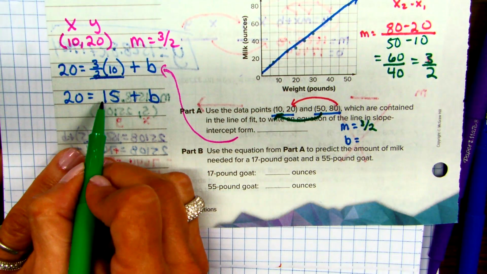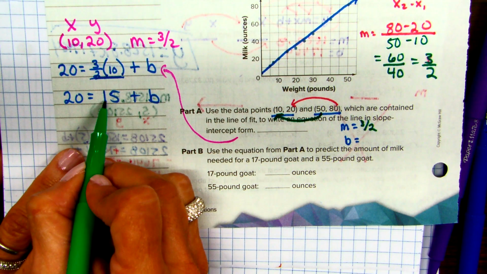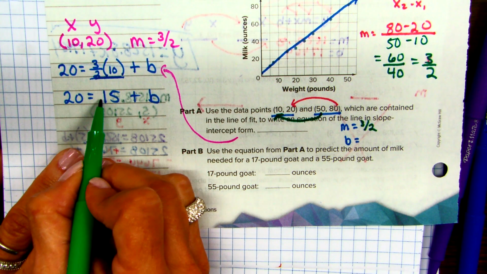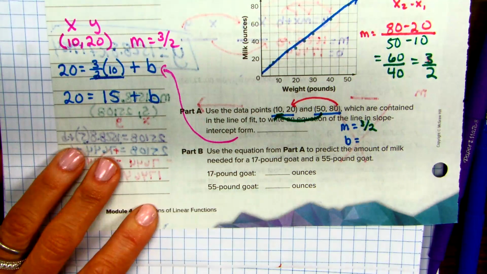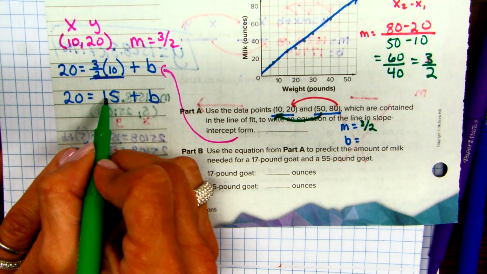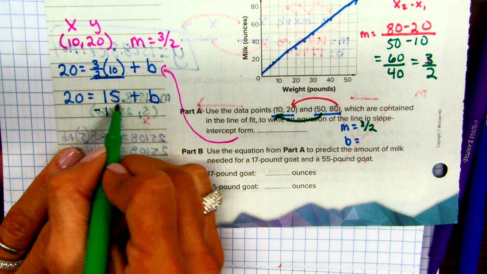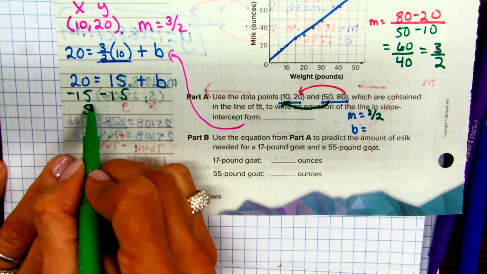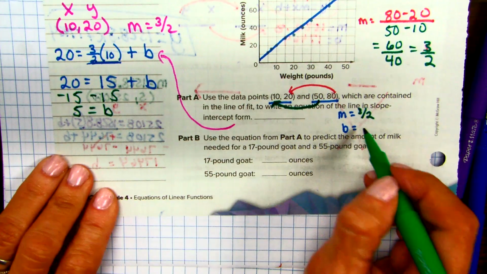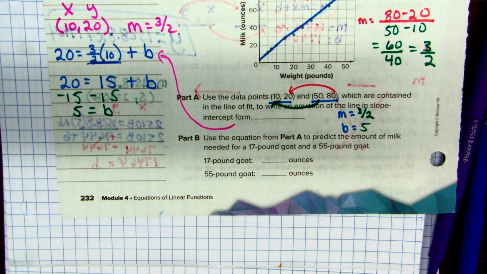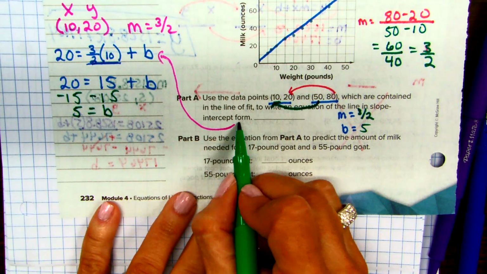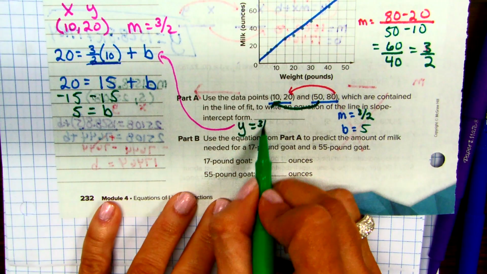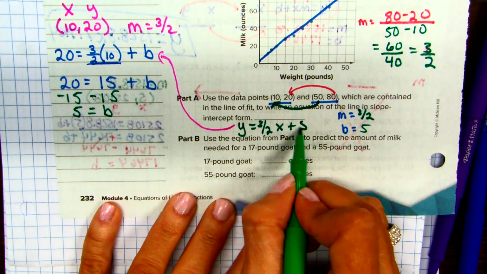If you got a negative there, could you get a negative? Yes, you could. If you got a negative 15, then you would add 15 to the other side, right? But this happens to be positive, so we would subtract. 20 minus 15 is 5. Now you have everything you need to write your answer. Y equals 3 halves x plus 5.